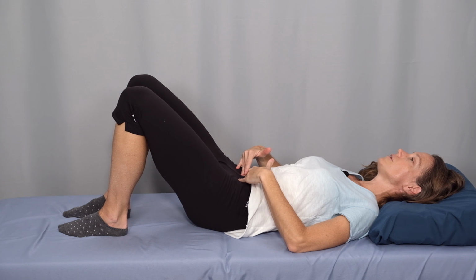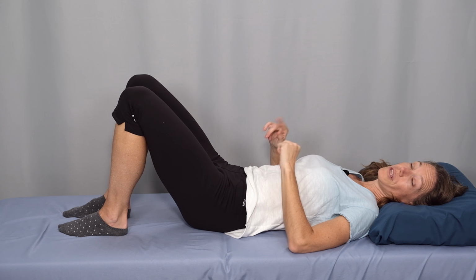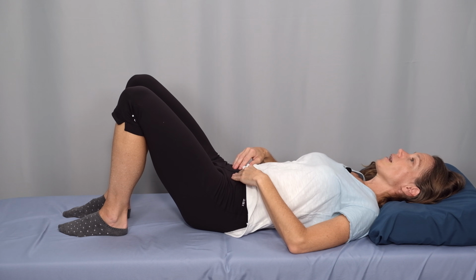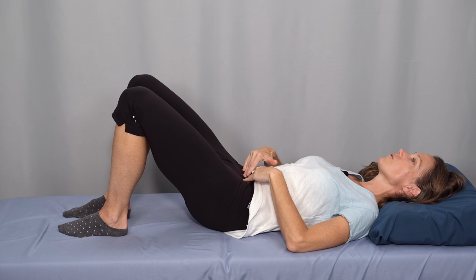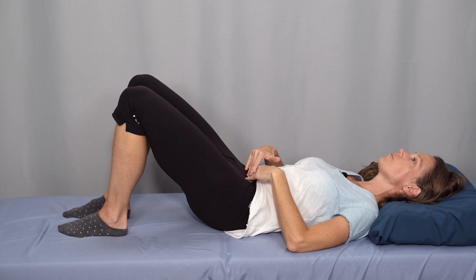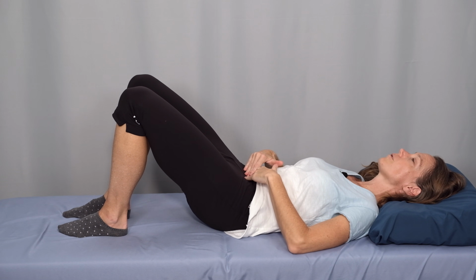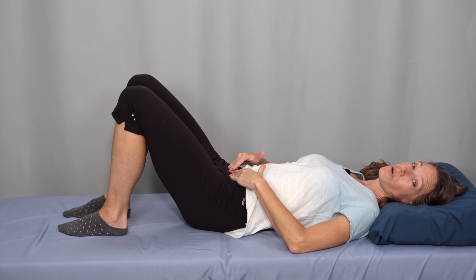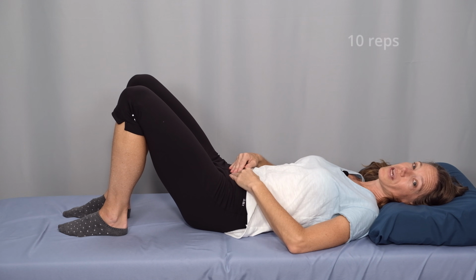And gradually release. Good. Now let's try matching our breathing with it. Inhale first through the nose. And then as you exhale, tilt your pelvis back, round your spine into the table. Engage your abdominals, engage your gluteal muscles. Pause for a few seconds, and then release. Okay, continue moving in and out of the pelvic tilt with slow, smooth motion 10 times.